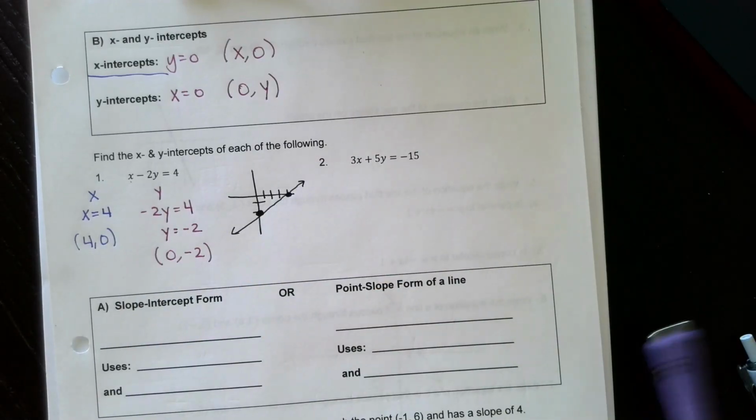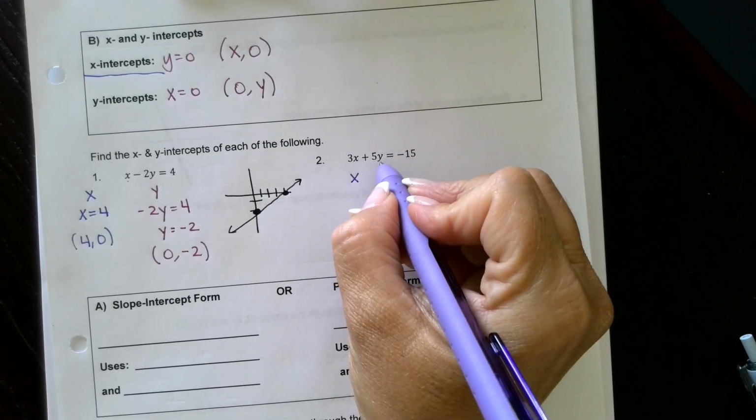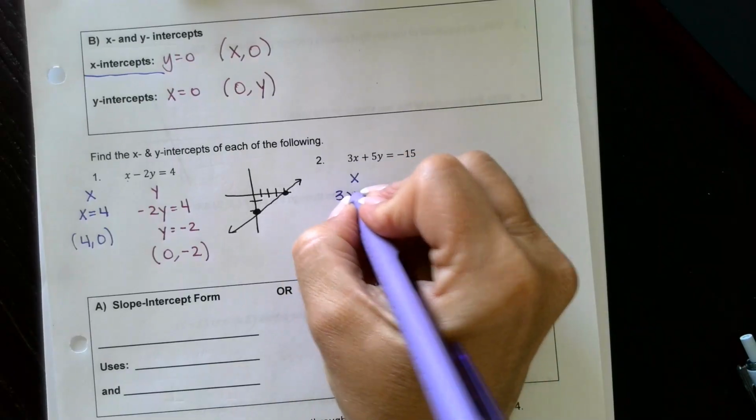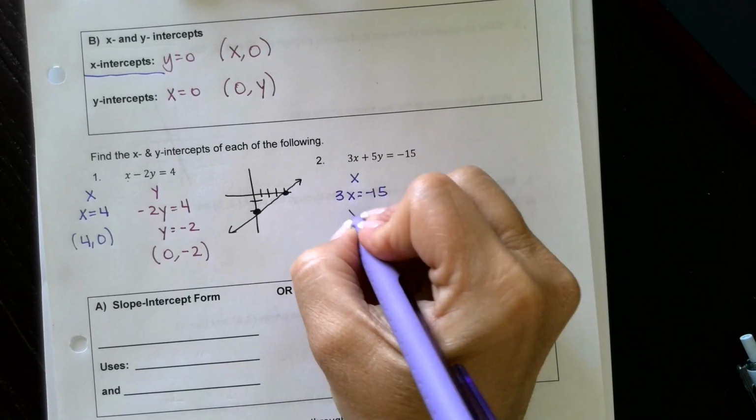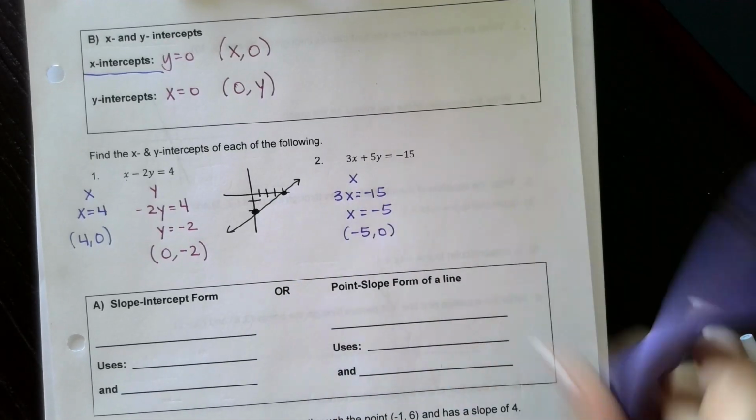Okay? So let's do this one. So I want to find the x-intercept. That means y equals 0. So I have 3x equals negative 15. So x equals negative 5. So I have negative 5, 0.